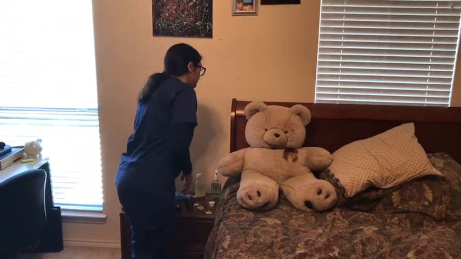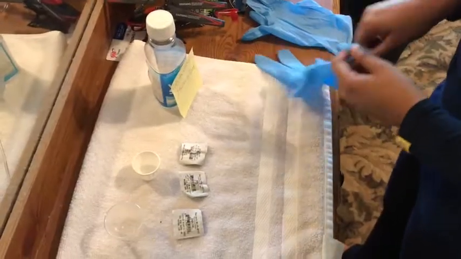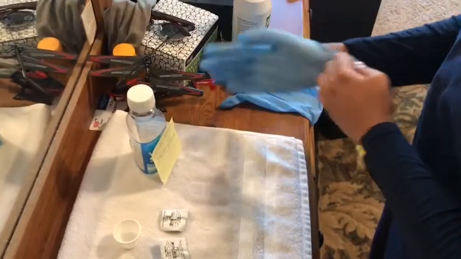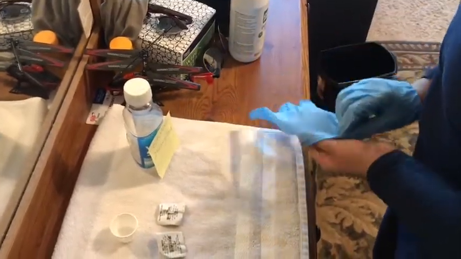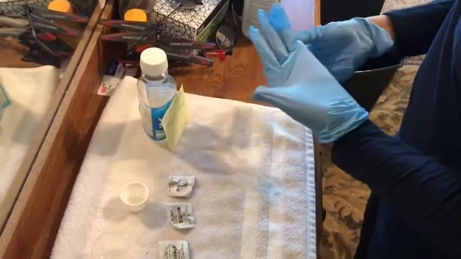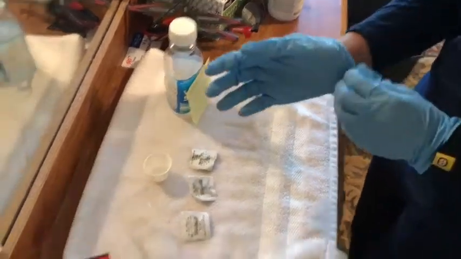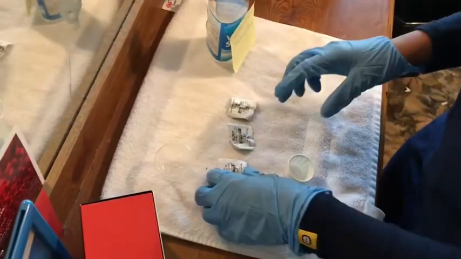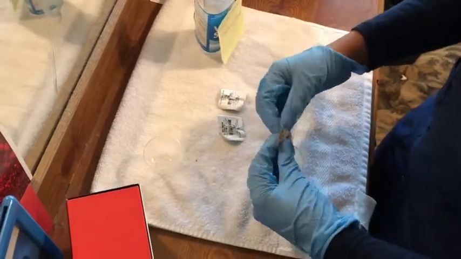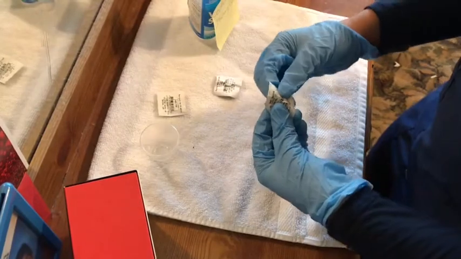So now I'll be putting on gloves and I will be dispensing these medications. Before dispensing the medication, I want to make sure that I put on my gloves. So we want to take our little cup. In here we have metoprolol, so we can take this out. Next we have our Coumadin.